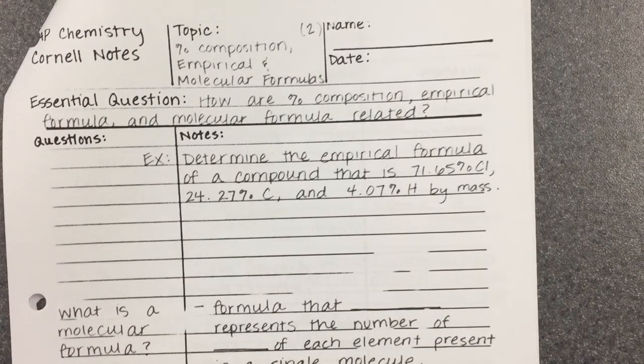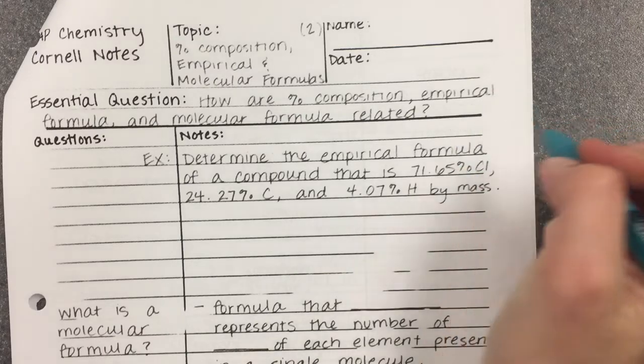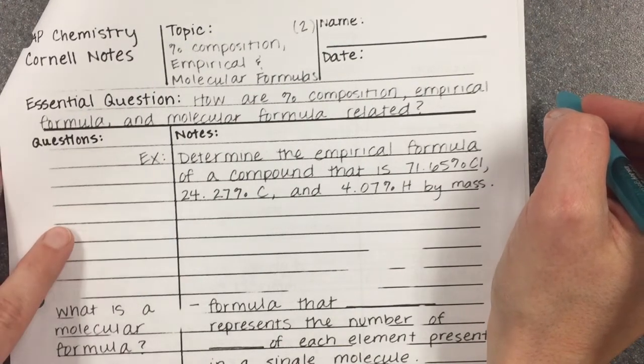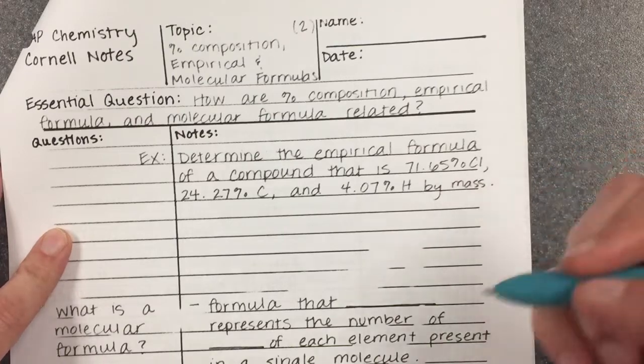So let's say that we need to find the empirical formula, and the compound is 71.65% chlorine, 24.27% carbon, and 4.07% hydrogen by mass, okay? All right, so we have the percentages, so that step's done for us. Next thing we have to do is divide each percentage by the element's molar mass.